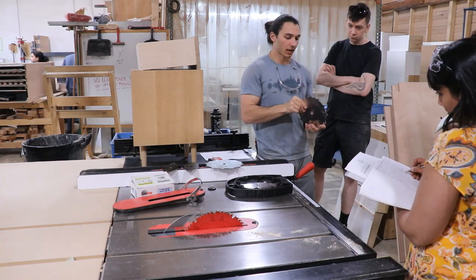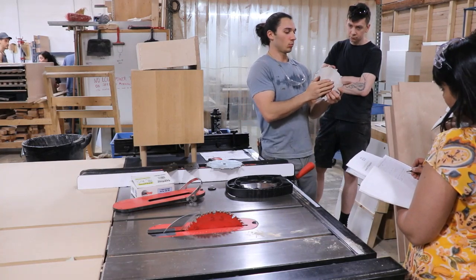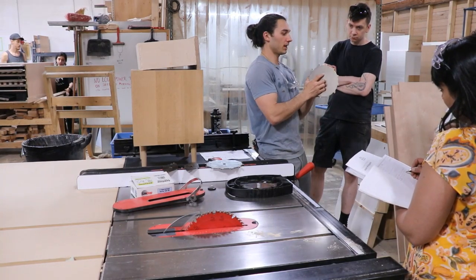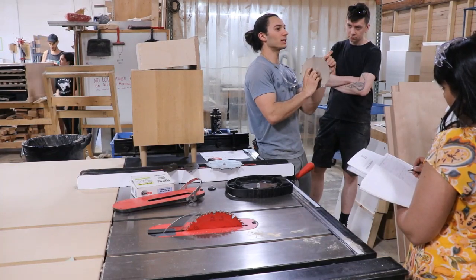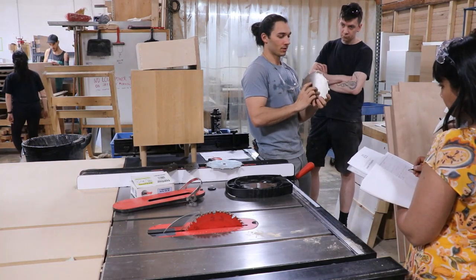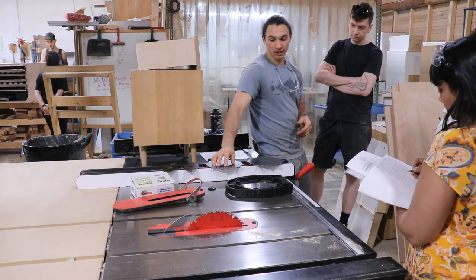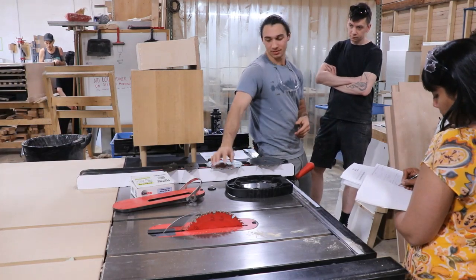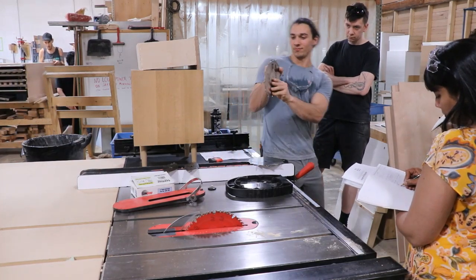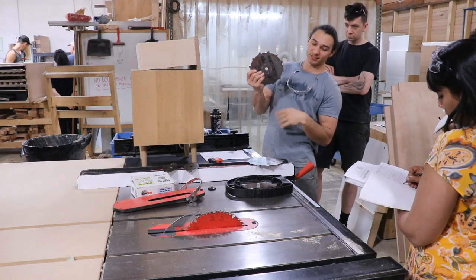With a dado stack, this blade, which sits on the left side of the blade, has teeth that point only to the left. And then this one has teeth that only point to the right. Sorry, I'm mixed up. This one has teeth that point to the left.